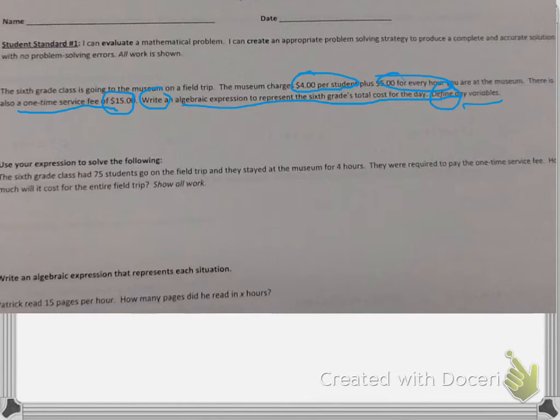So the first thing that I want to do in a situation like this is define my variables and think about what I don't know and compare that to what I know. So I know that there's a $4 charge per student, but I don't know how many students. So I can represent that with a variable, and I'm going to write my variables on the bottom of my page just so that it's easier to see. And my variable, I'm going to use S for the number of students.